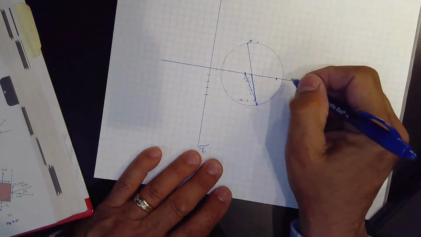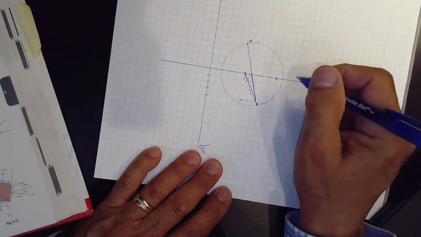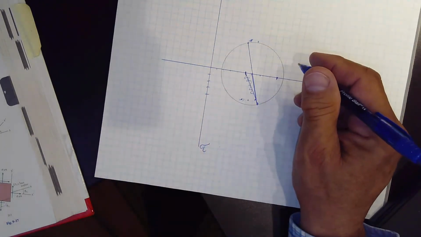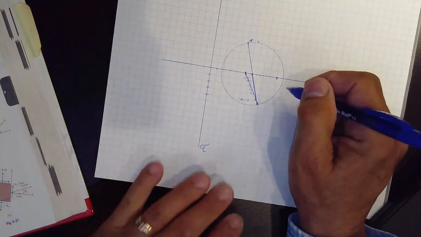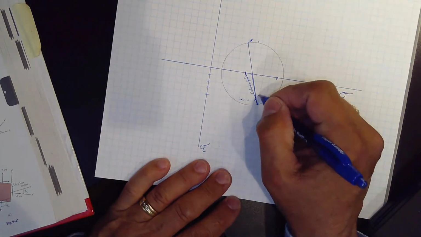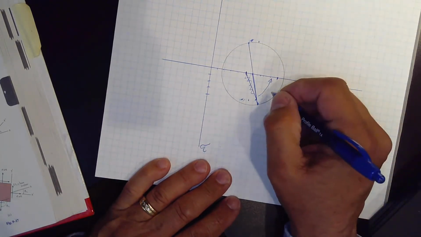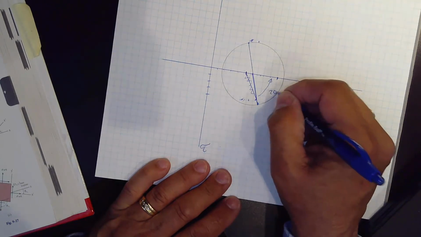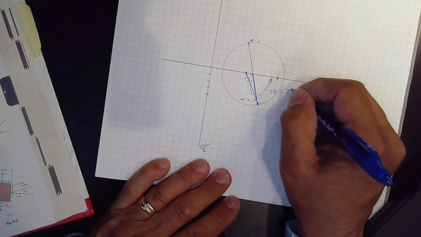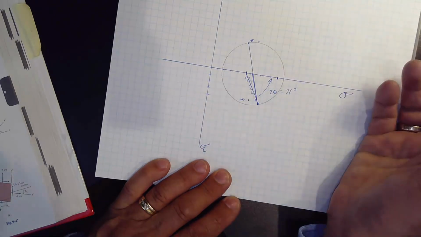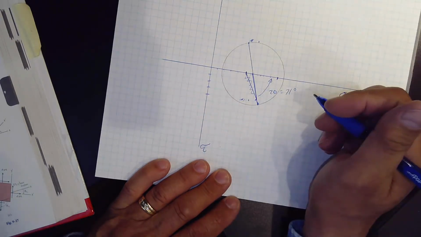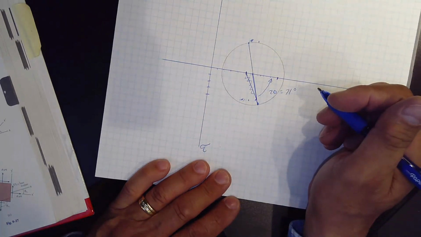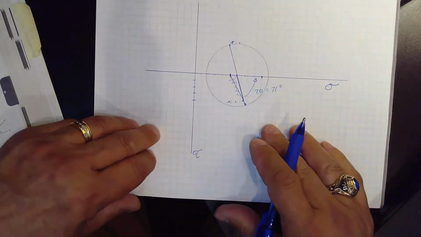Our principal stress is at 204, so we have to rotate up here. So this is 2 theta, and that looks like about 71 degrees, doesn't it? So that's how you do Mohr circle.